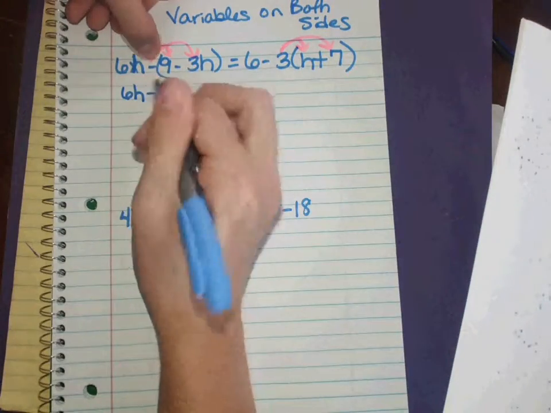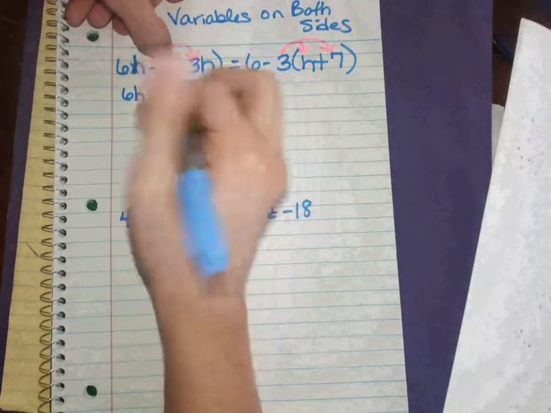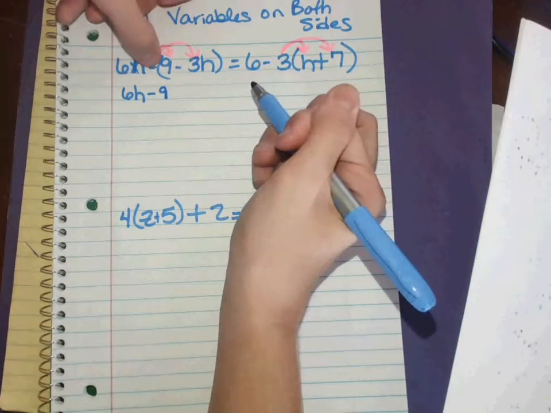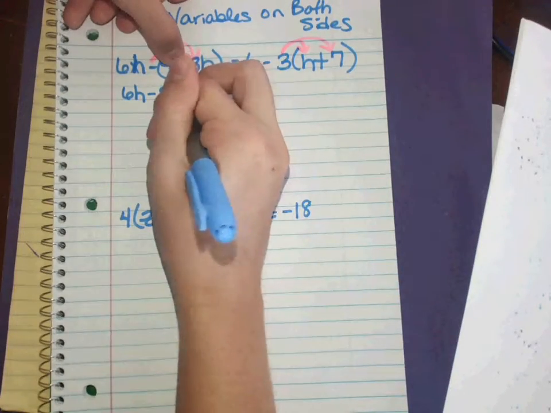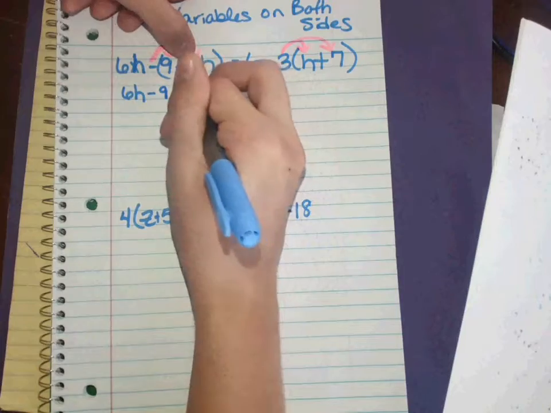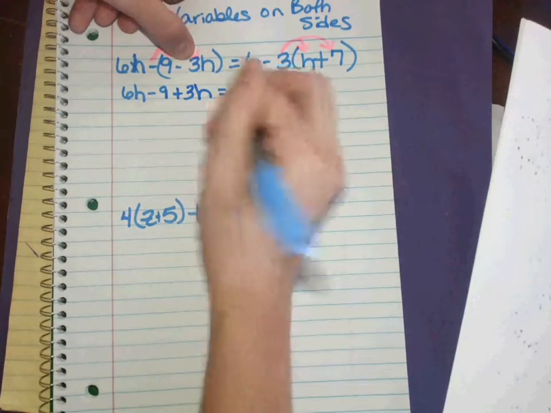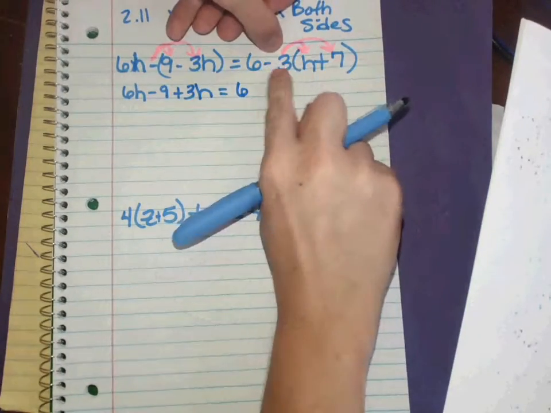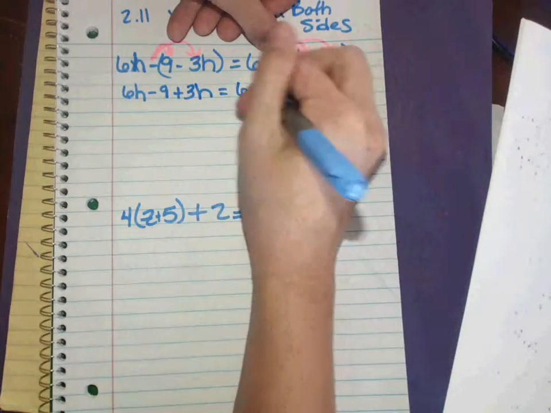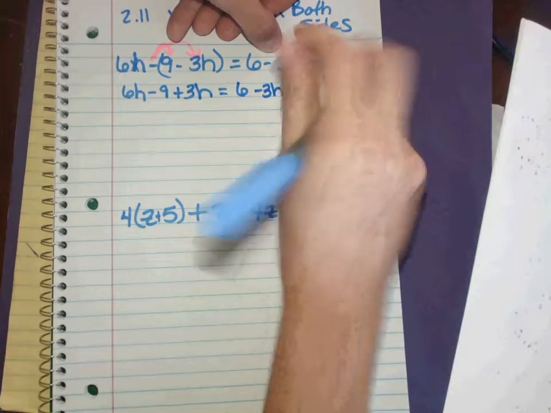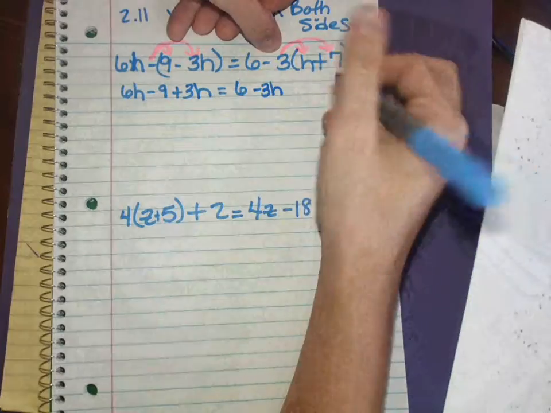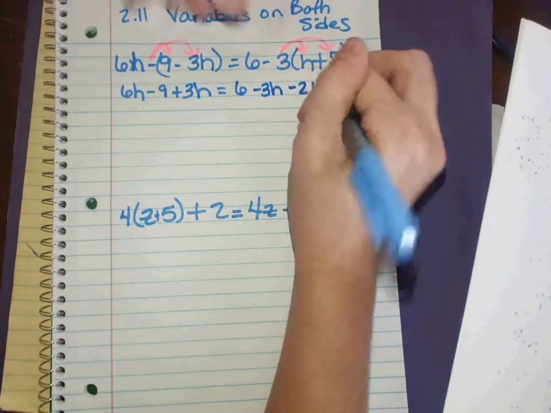I'm going to distribute my negative sign, -9 or -9, and negative times a negative will give me a positive, so 3h equals 6, and here's a -3, so -3 times h is -3h, and -3 times +7 is -21.